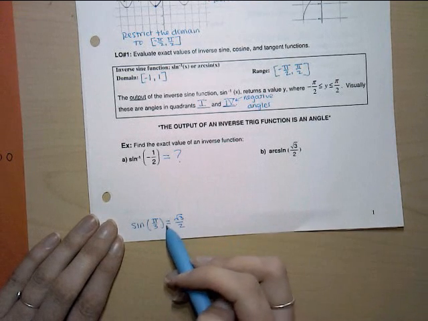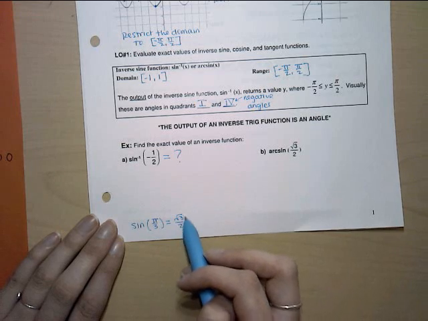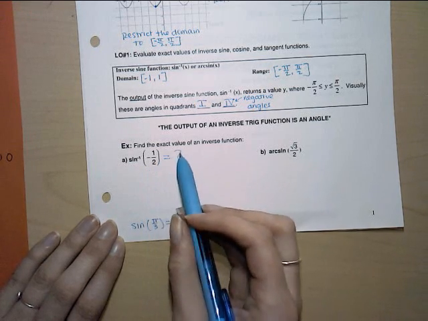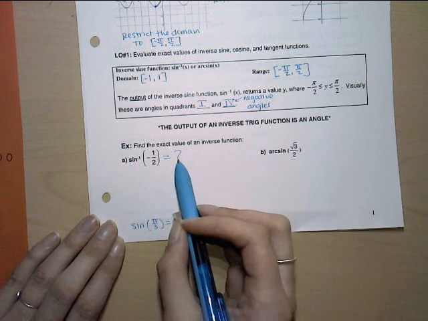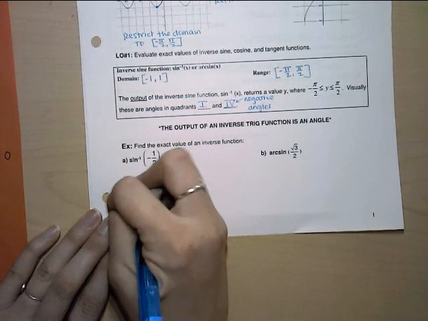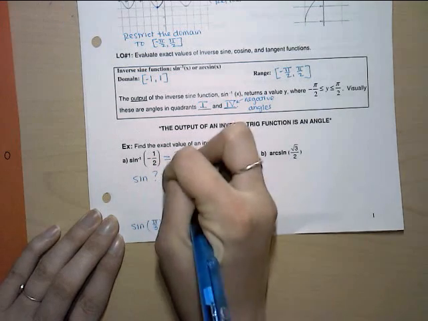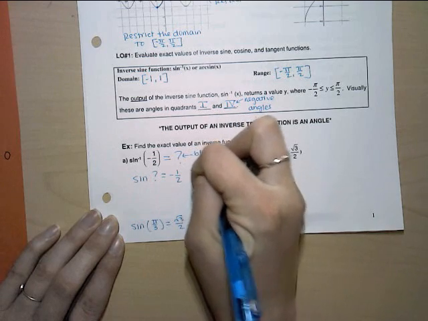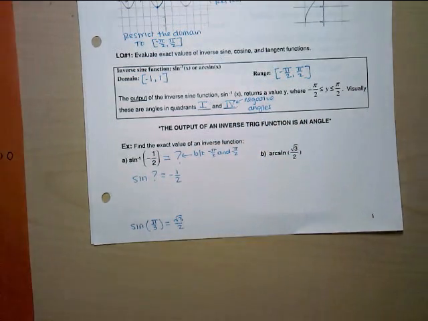So now we're going backwards. So here the inputs are the angles, and then the output is a ratio. Now the input is the ratio, and we have to answer the angle. So the question here is, what angle would give us sine equals -1/2? So if it helps you, you could rearrange it. Sine of what equals -1/2, remembering that this question mark has to be between negative pi over 2 and pi over 2. So we're going to look at our unit circle.